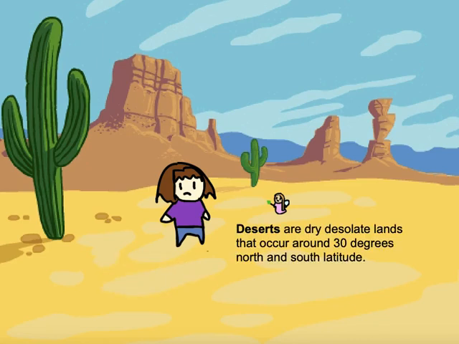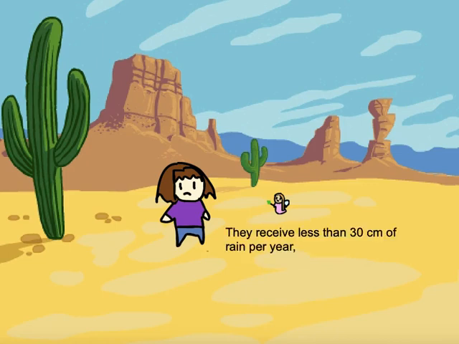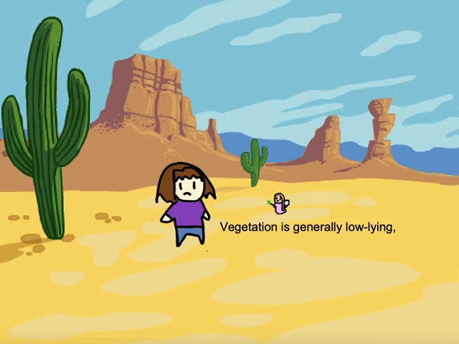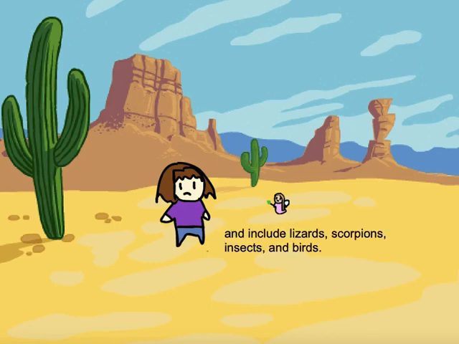Deserts are dry, desolate lands that occur around 30 degrees north and south latitude. They receive less than 30 centimeters of rain per year, and have temperatures either around 50 degrees or minus 30 degrees Celsius. Vegetation is generally low-lying, and has various desert adaptations. Many animals are nocturnal, and include lizards, scorpions, insects, and birds.